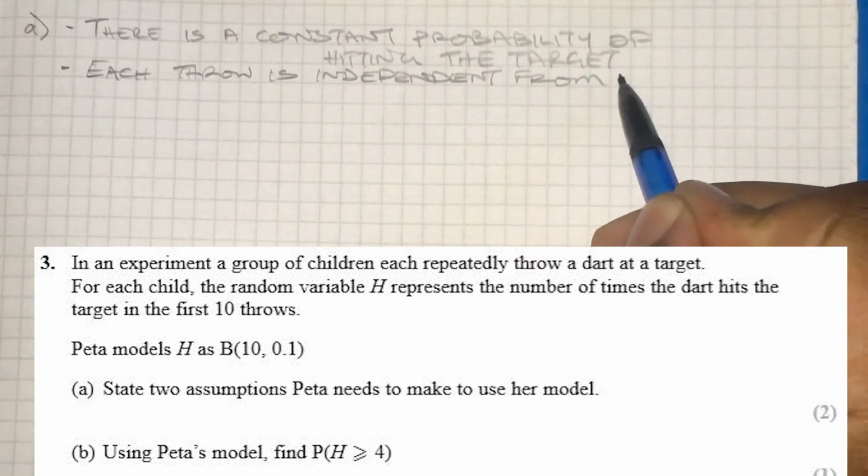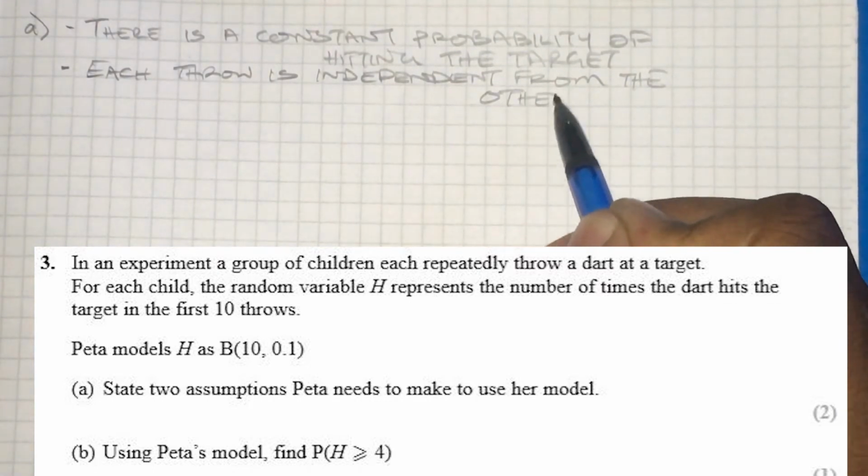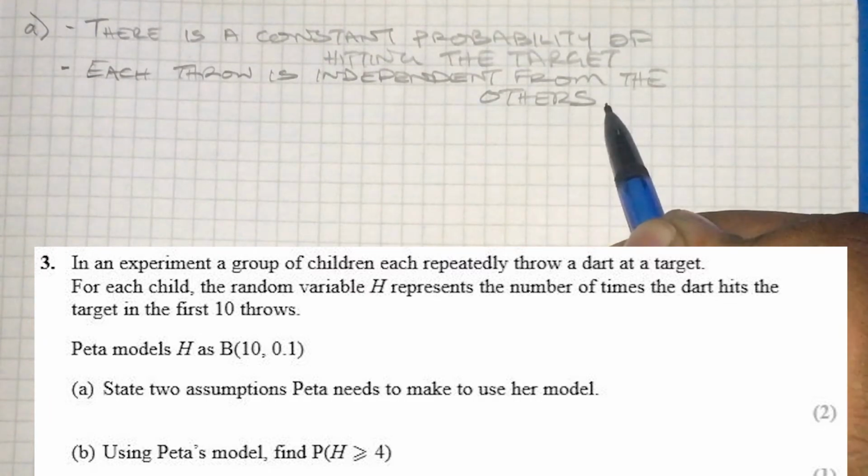We can talk about the fact that there's 2 possible outcomes or that there's a fixed number of trials, but those ones are quite generic. They're a bit of a given. We were told the fixed number of trials. It's inherent that there's only 2 possible outcomes. So these are probably the better to use.